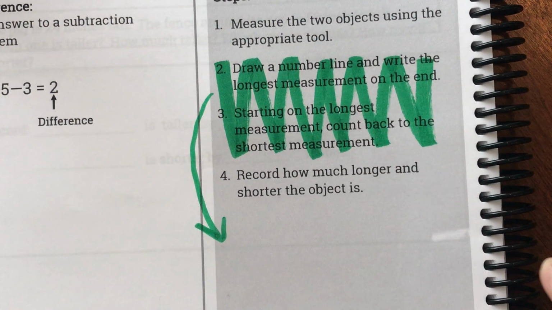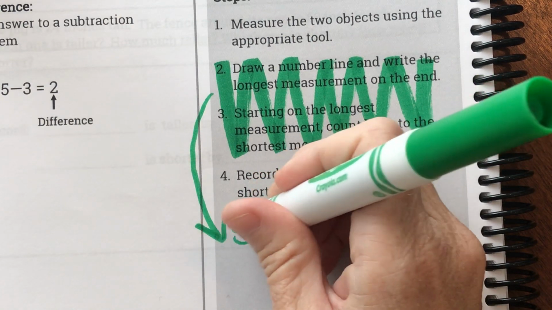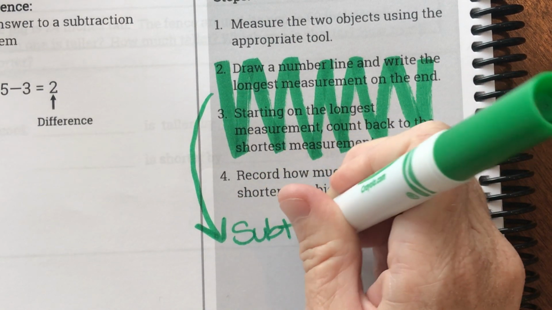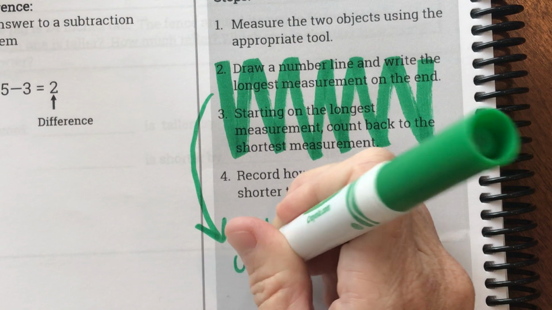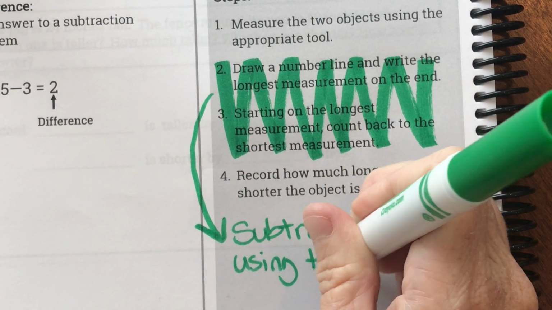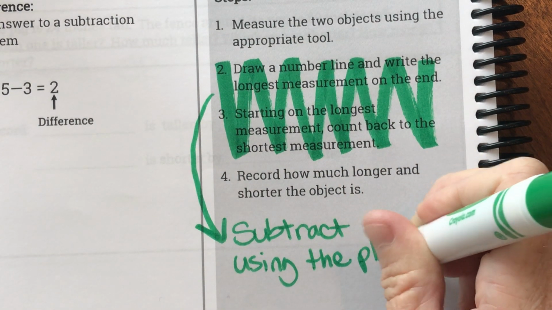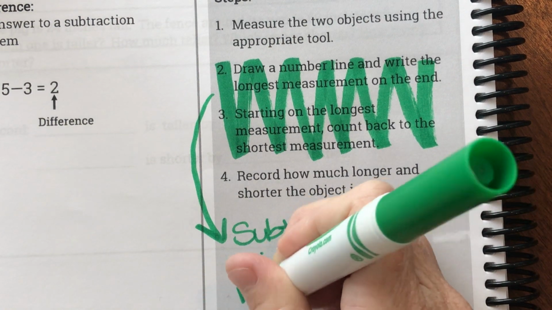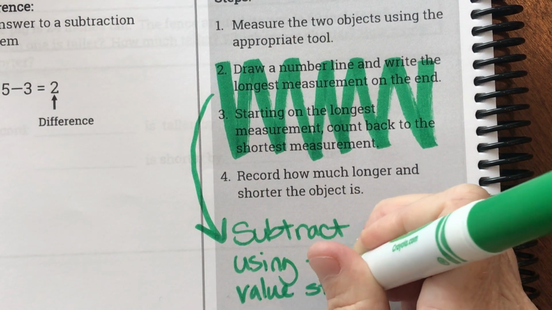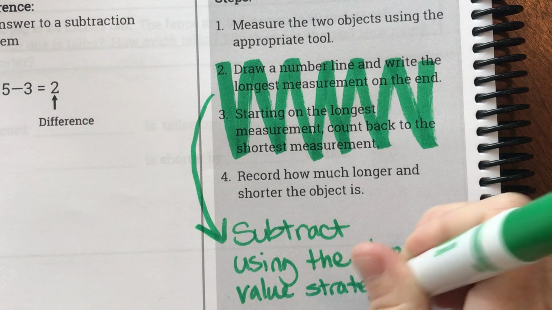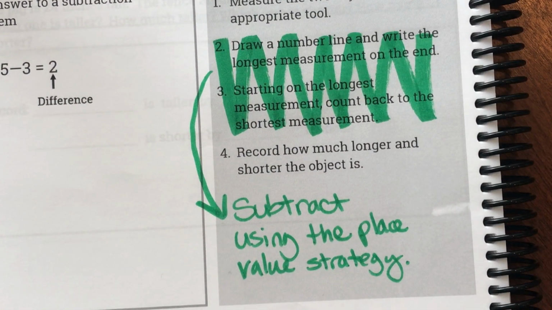Instead, we are going to subtract using the place value strategy. That is what we're going to be doing instead, boys and girls. We're going to subtract using the place value strategy.